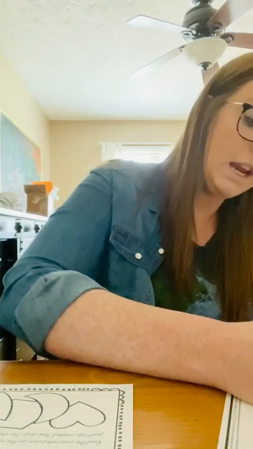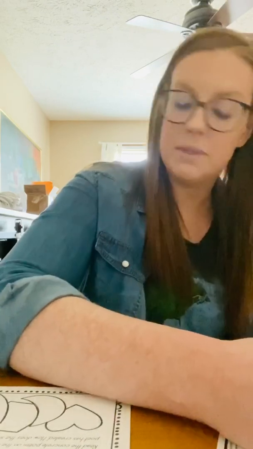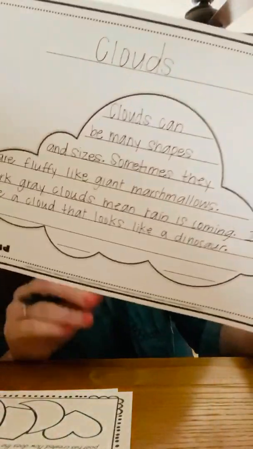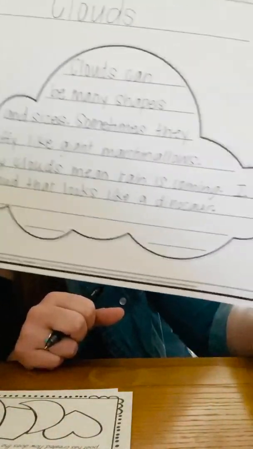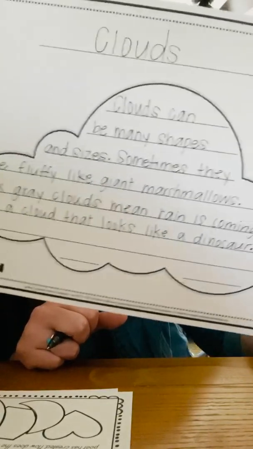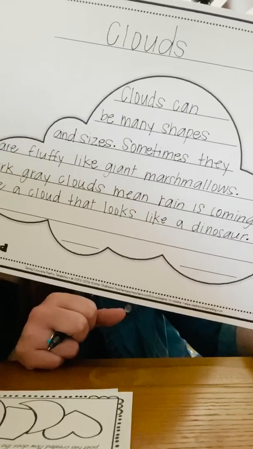Just like we do on our writing paper that we use at school, I'm still starting my sentences on the left side of my page, moving towards the right side of my page, and then writing from top to bottom, making sure I include a nice finger space in between each of my words. Now I've finished writing inside my cloud the ideas that I had on my paper, but you can see that I still have a few extra lines open. So I might take this time to think what else I might be able to say about clouds or how else I might describe them.